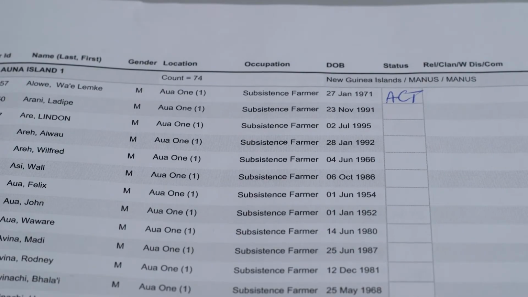On your working roll, you will see voters marked with a number of codes. ACT, which means active. This means the voter has been confirmed to still be eligible and resident in this ward, and their status remains unchanged. The provincial application does not require you to mark ACT voters.